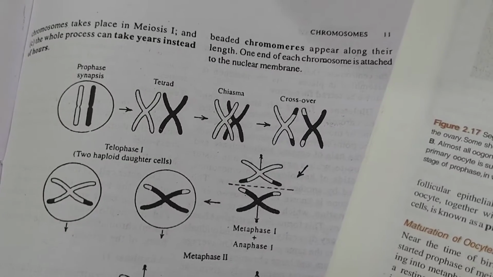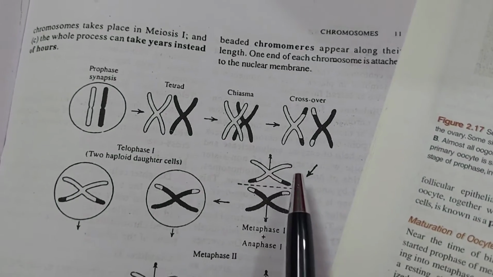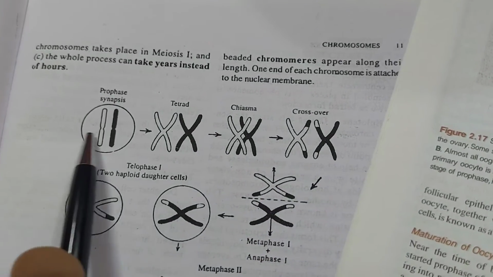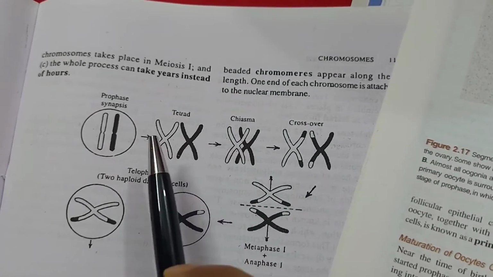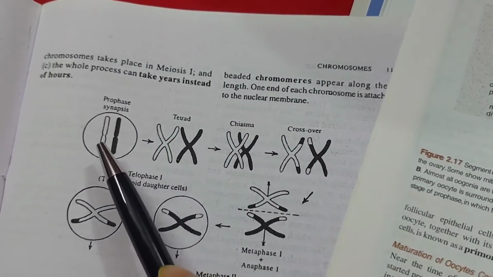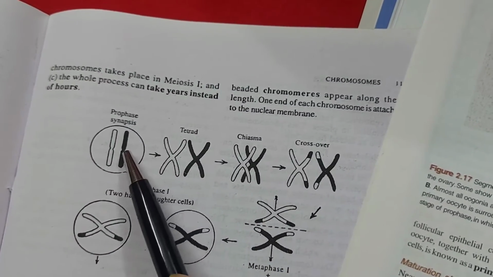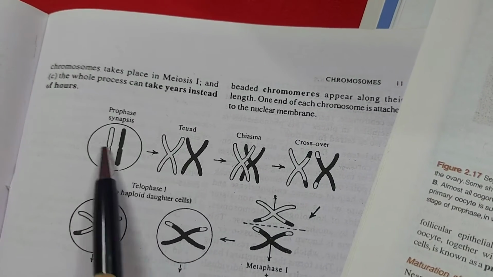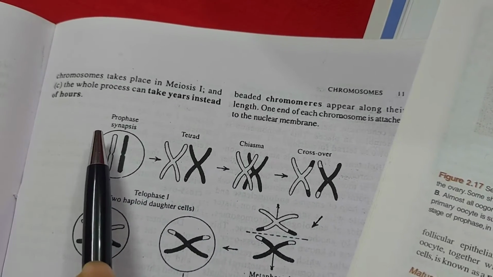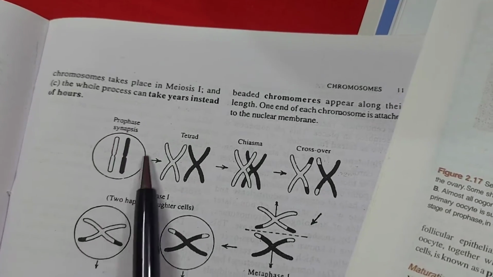In the first meiotic division, there is prophase I, metaphase I, and telophase I. In prophase I, there are some stages the cell enters, and in the ovary the cell remains in this stage from birth to puberty. The oocyte remains in this stage.